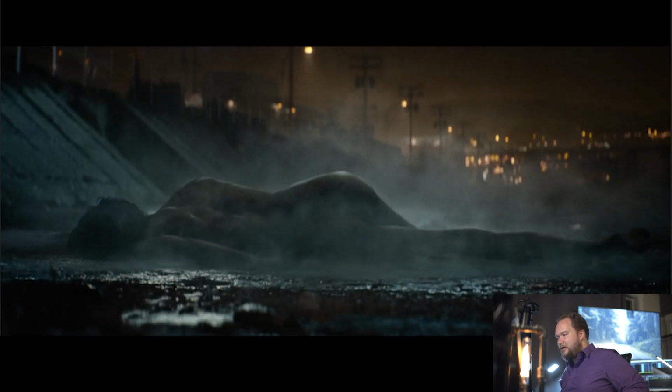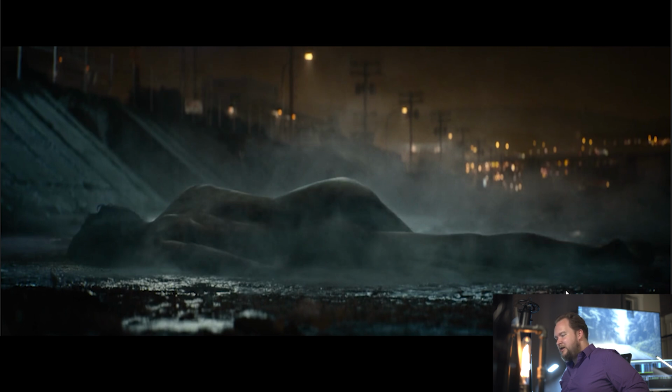But this is a CG character falling down, falls ahead of the camera, and then that wipes to a completely practical shot with a lot of CG mist everywhere.